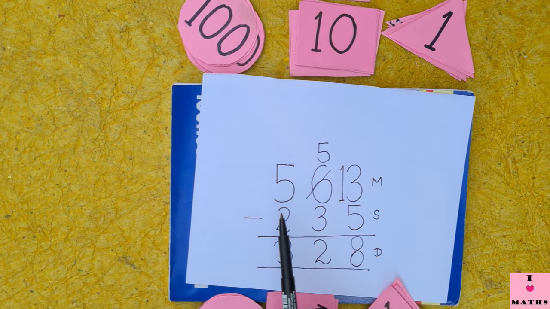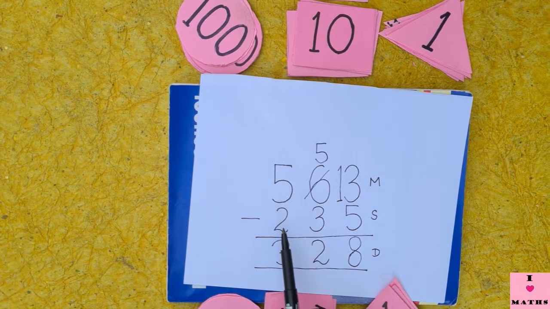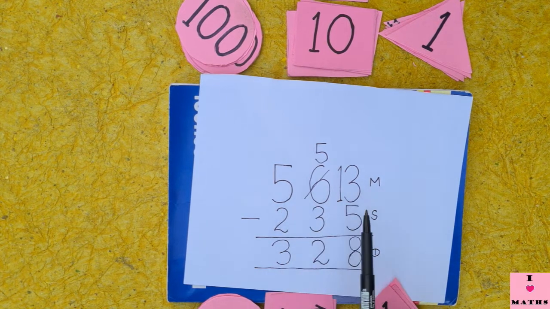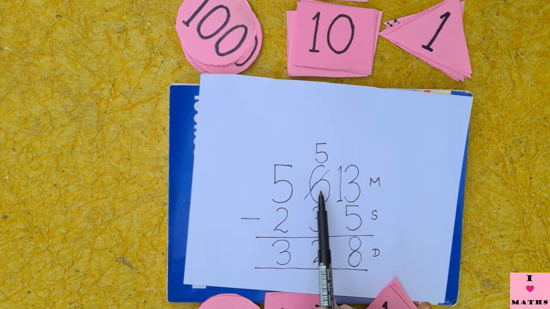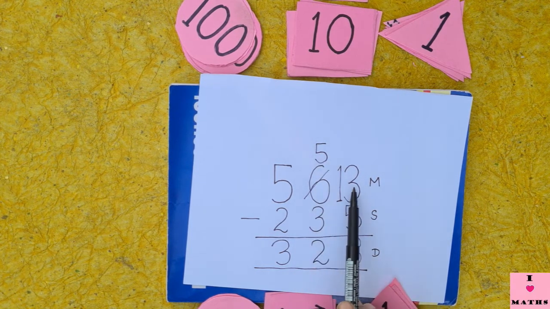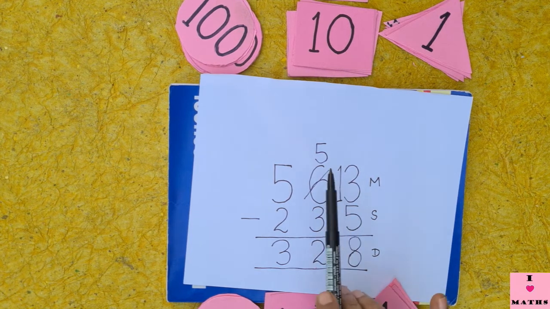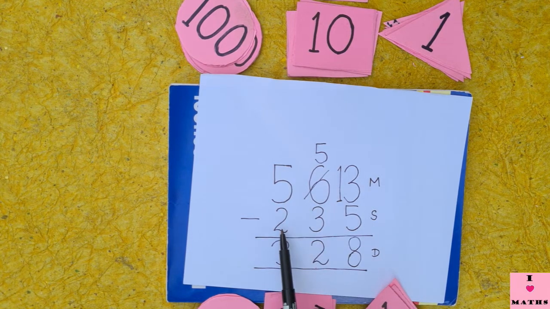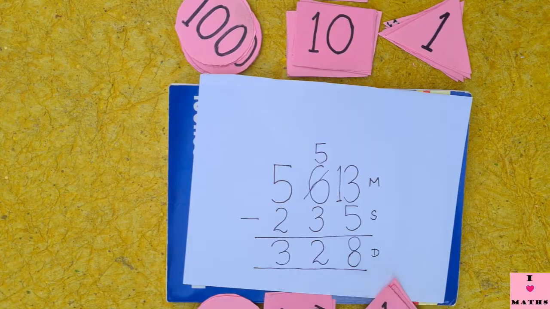So now children, I would like you to have a look at the sum once again. The original sum was we were supposed to subtract 235 from 563. Since 5 is bigger than 3, 3 borrowed from 6, 6 became 5 and 3 became 13. Now 13 minus 5 is 8, 5 minus 3 is 2 and 5 minus 2 is 3. So 328 is the difference.